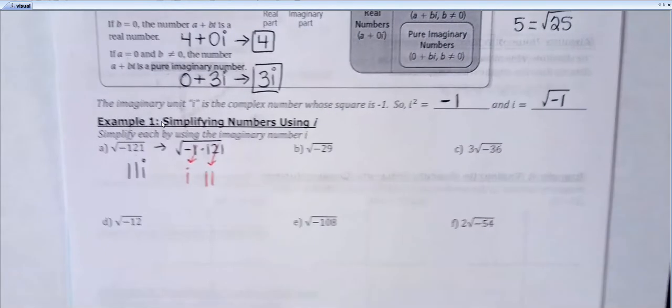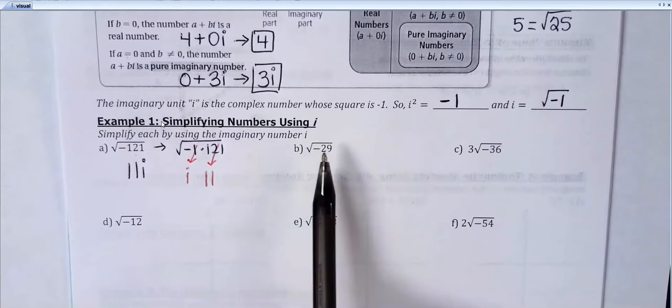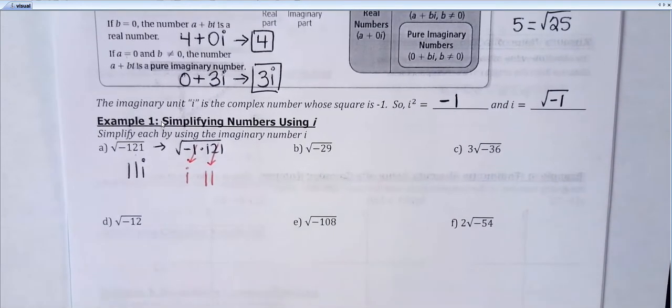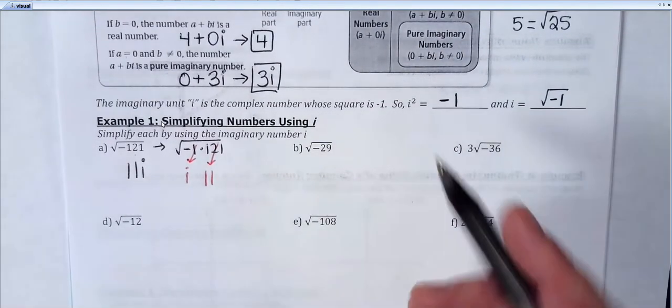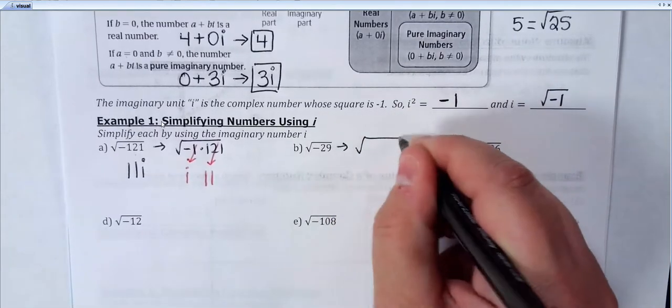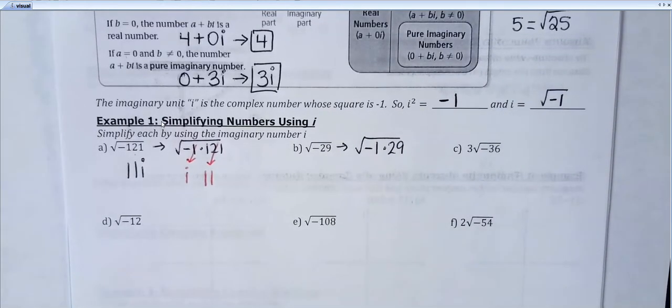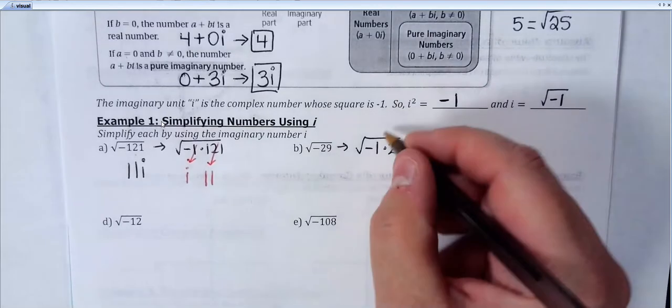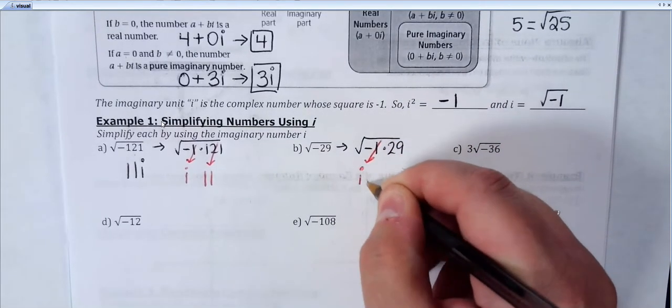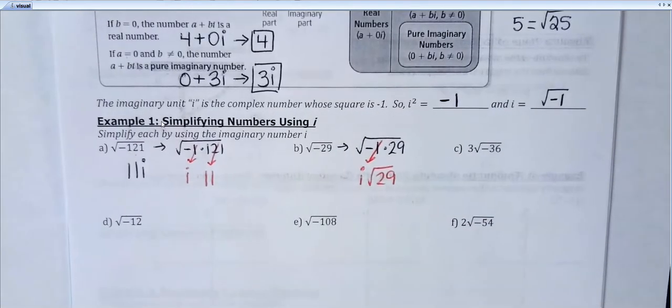Okay, now let's say we have something like I have here. This is negative 29. There's no factor tree you're going to make for 29. There's no perfect square that's going to go into 29. So this is not going to break down, but this is not considered simplified. So this could be considered negative 1 times 29. Negative 1 is a perfect square in imaginary land. So this comes out as i, and then you would just leave the 29 under the radical. You don't have to write that out. I'm just trying to show you where it comes from. So basically, if you just want to take an i out in front, you can take the negative out from underneath the radical, and then it's a situation where you can simplify it.